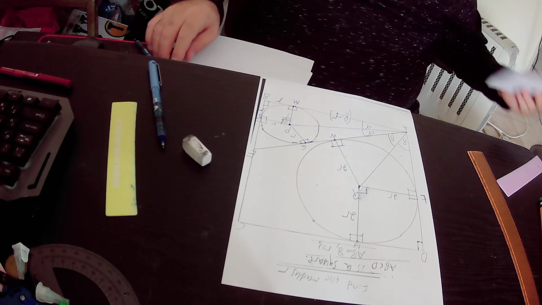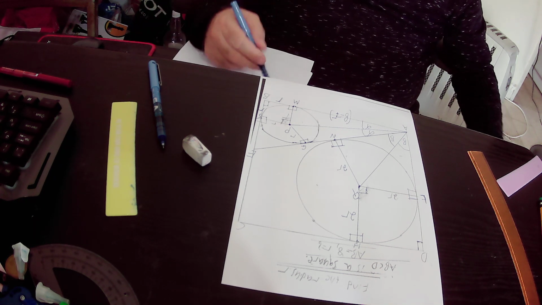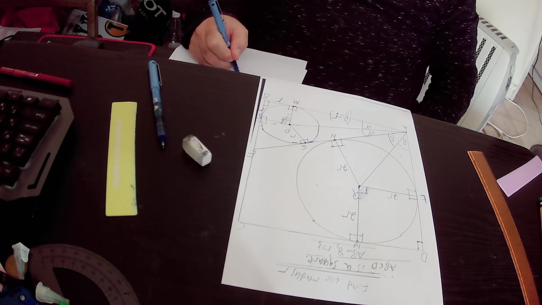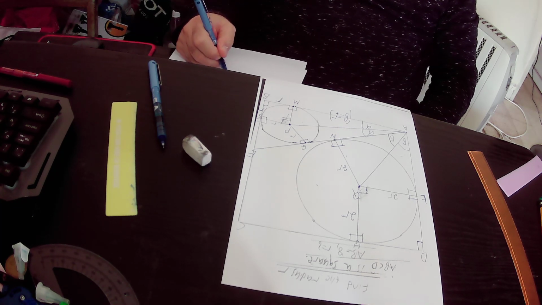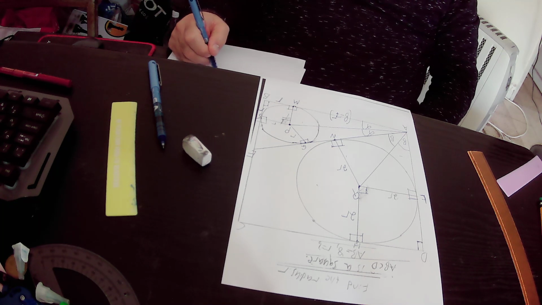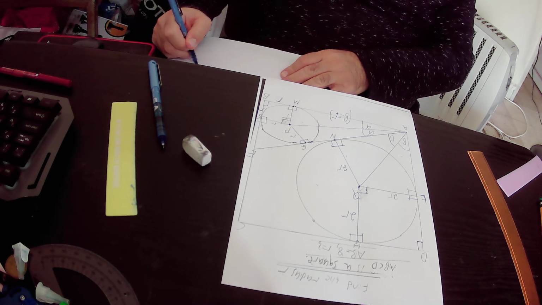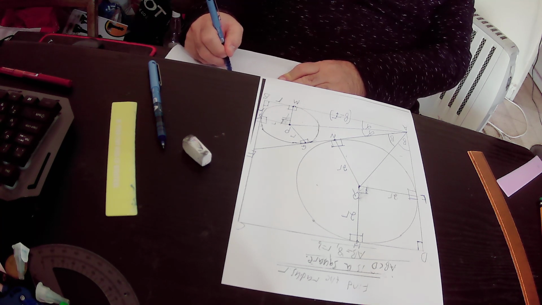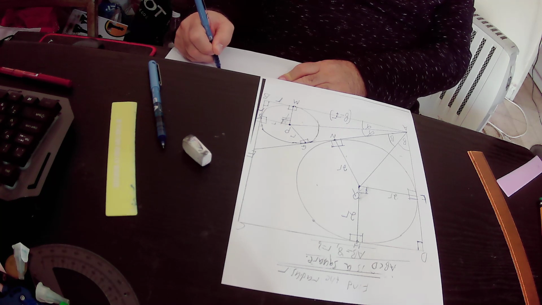So I write it down: quadrilateral DHLQ must be at least a rectangle.